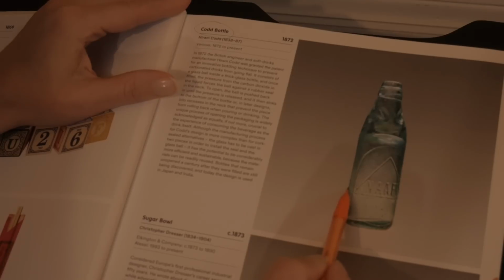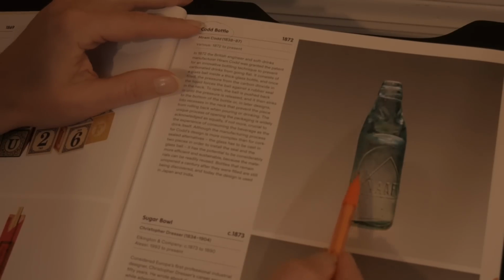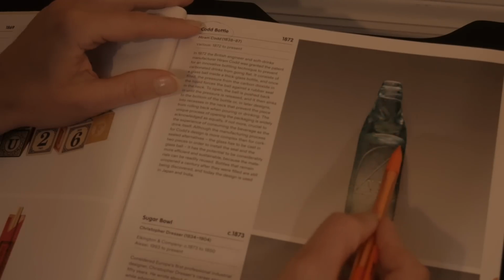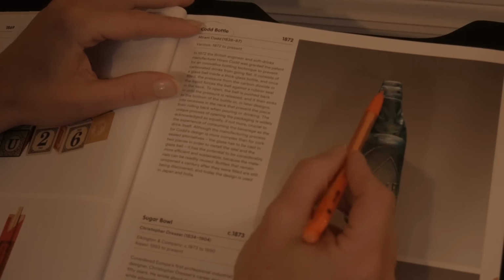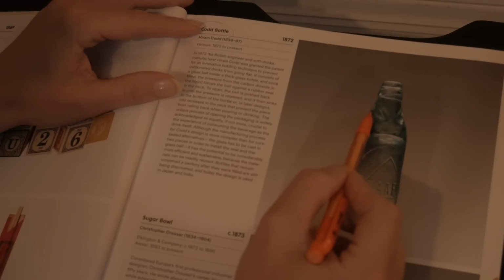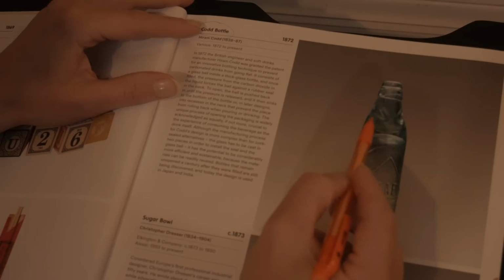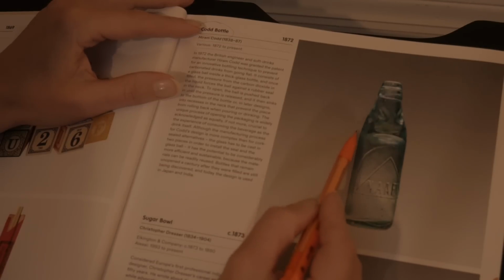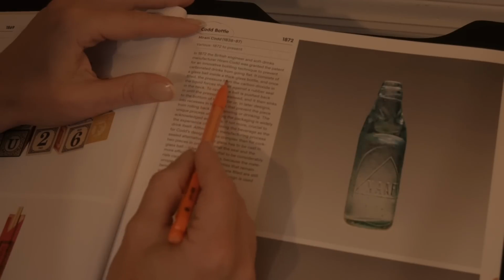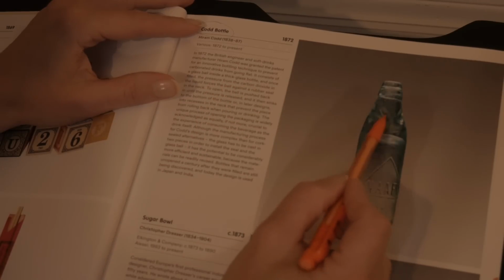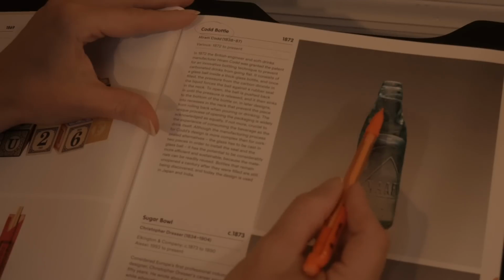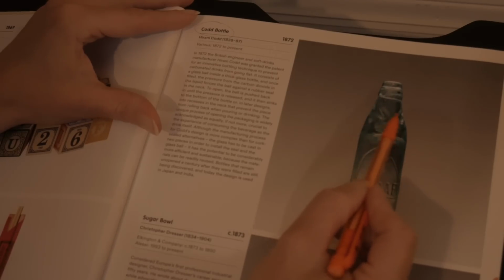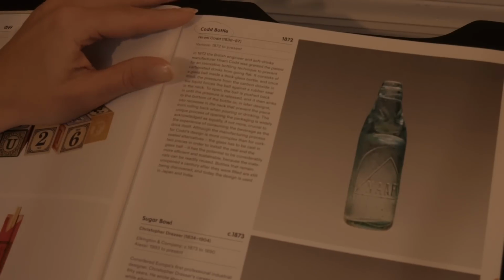Okay, so in 1872, the British engineer and soft drinks manufacturer Hiram Cod was granted the patent for an innovative bottling technique that prevented carbonated drinks from going flat. It consists of a glass ball inside of a thick glass bottle, and once filled, the pressure from the carbon dioxide in the liquid forces the ball against a rubber seal in the neck. Okay, so the cod bottle is our next item.